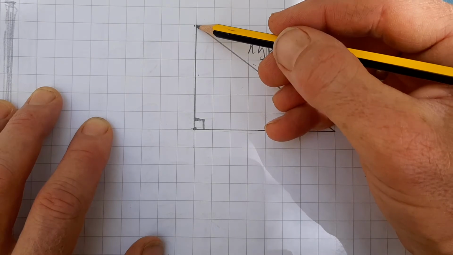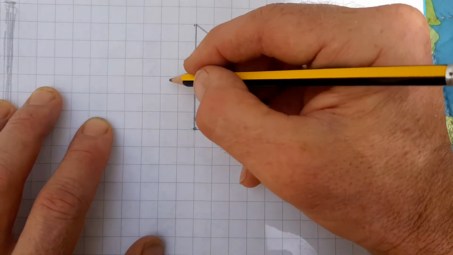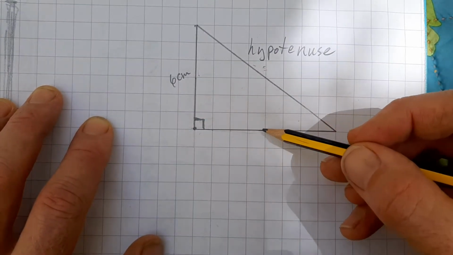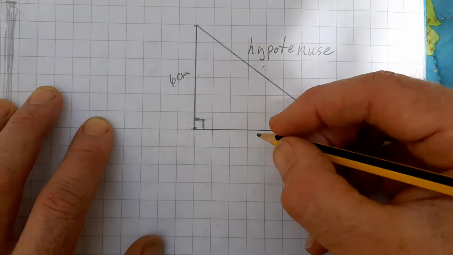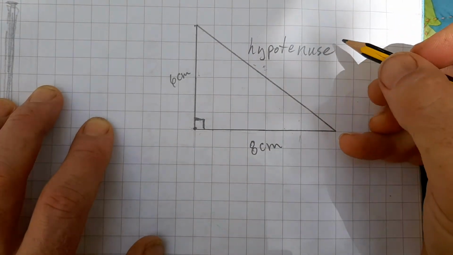In this case I made one leg 6 centimeters long, and this base is 8 centimeters long. Okay, so how long is the hypotenuse?